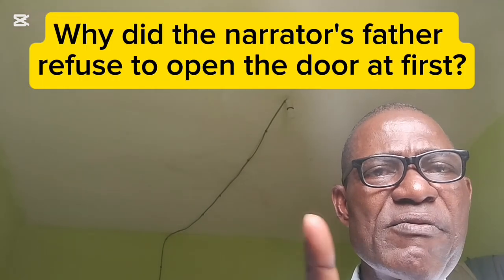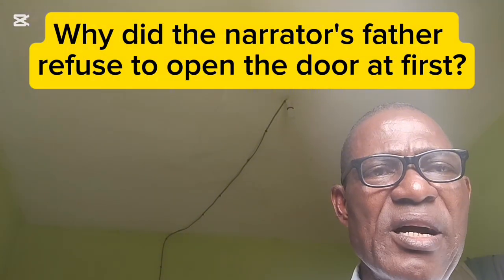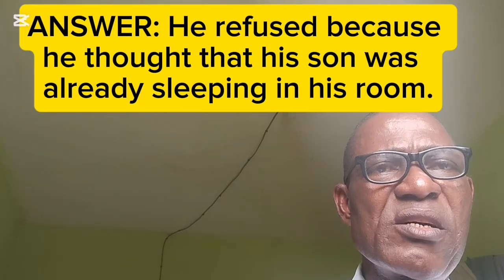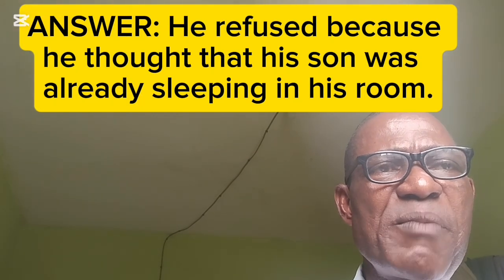Question 5. Why did the narrator's father refuse to open the door at first? Answer. He refused because he thought that his son was already sleeping in his room.